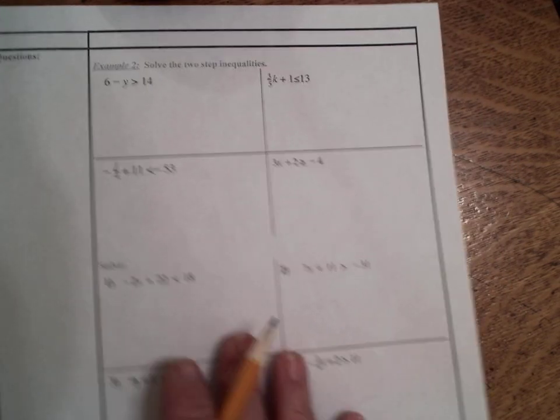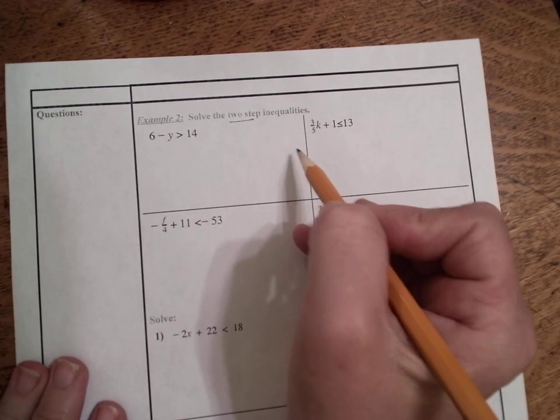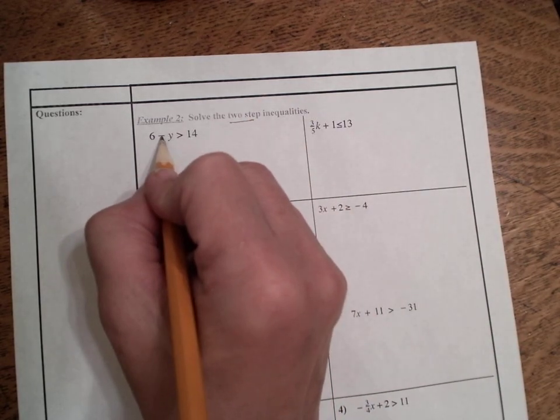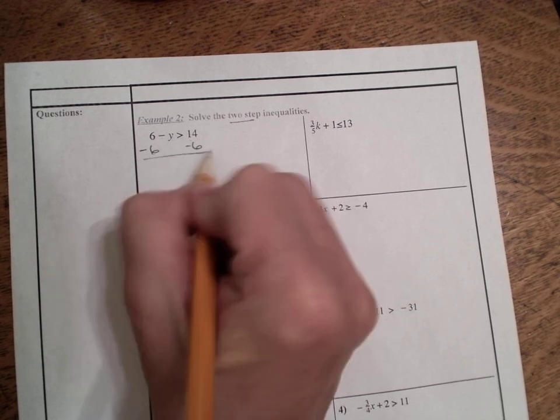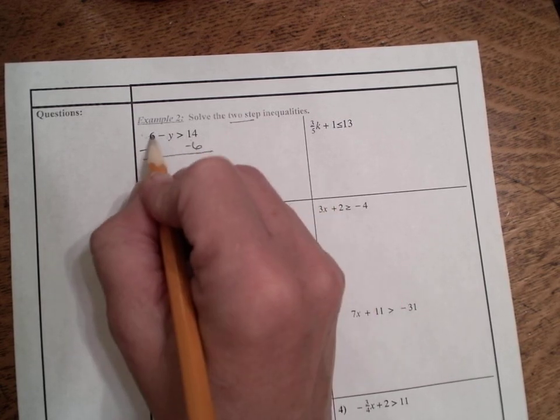Okay, so we're going to look at some examples. So we're going to solve these problems. These are two-step inequalities. Just like two-step equations, how would you solve it? Well, this is saying 6 minus y is greater than 14. So we're going to go ahead and subtract 6 because that's being added. Don't look behind it. Look in front. That's a positive 6. So that's 0.